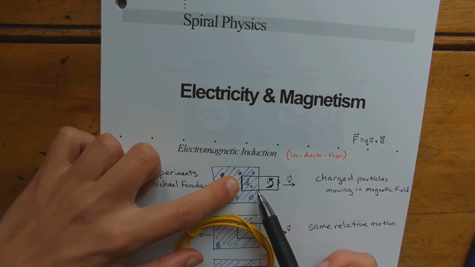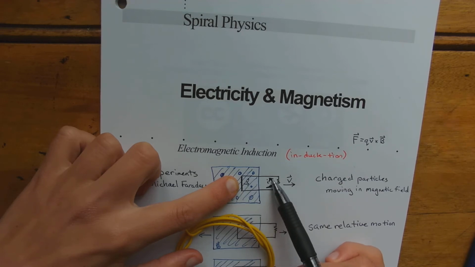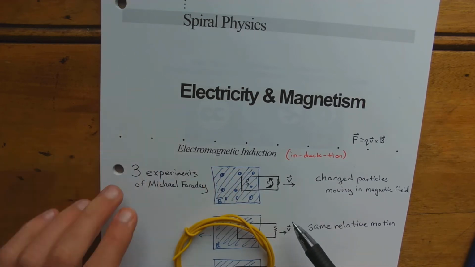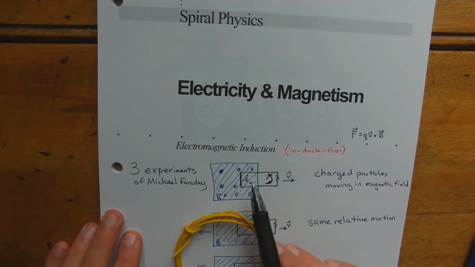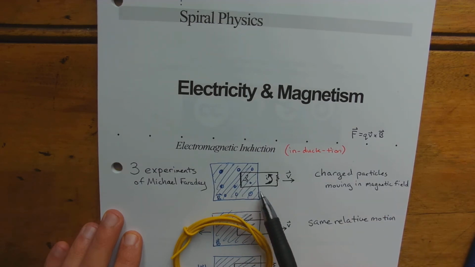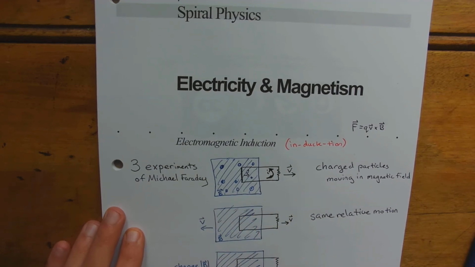Well, they can't move downward very far if it's a thin wire. But over here, the particles can move downward, and this will cause a current to flow in this direction in the wire. So we have charged particles moving in a magnetic field. Because the particles are moving in a magnetic field, we have a force exerted on the particles. Because they are free to move downwards, we will have current flowing in the wire. So that is the first experiment.